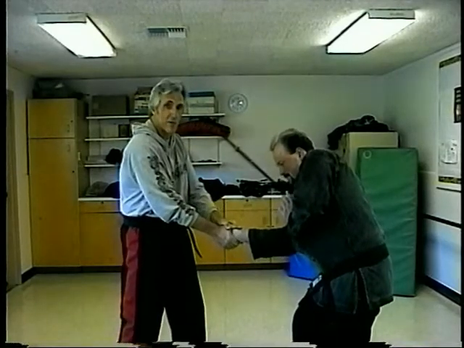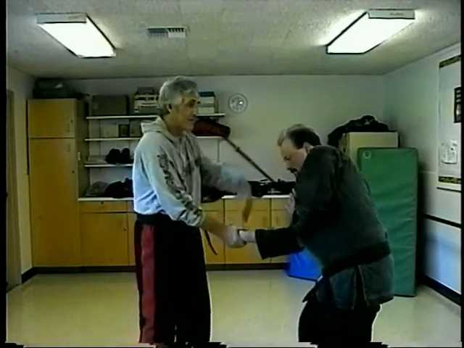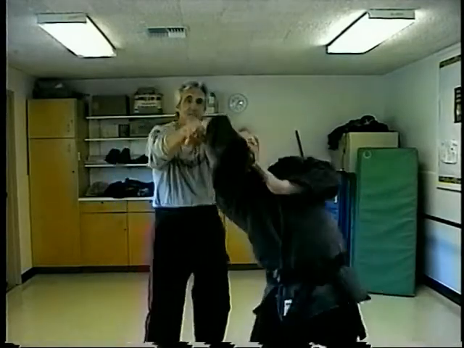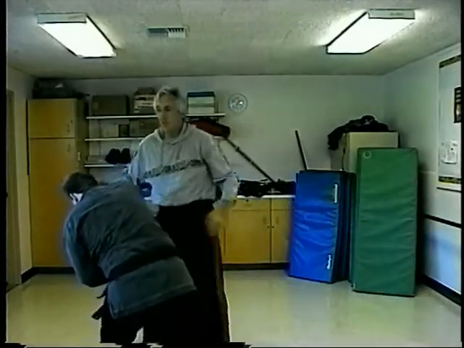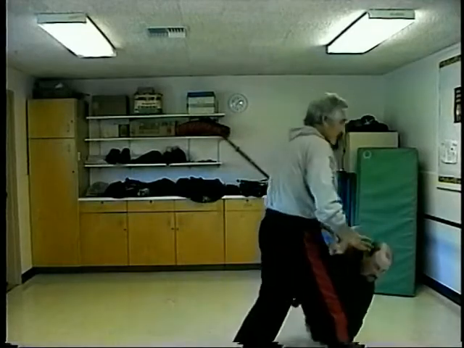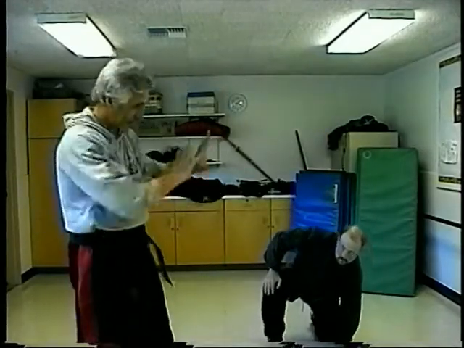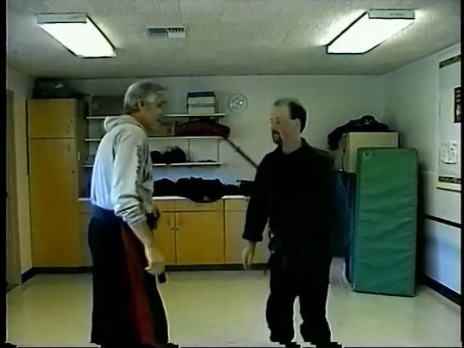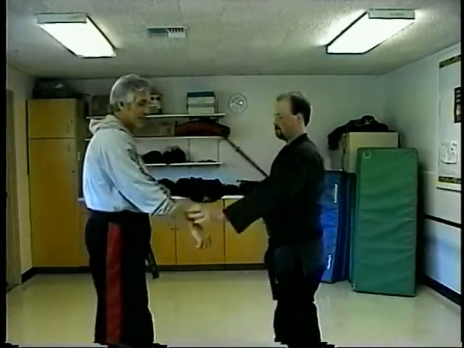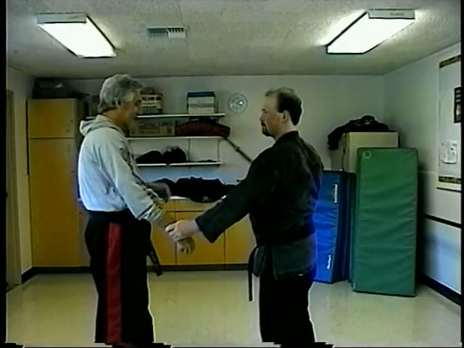Now watch closely. If I don't want to snap the elbow, if I just want to control him or disorient him, or if his partner's coming from that direction, same technique over here, into an arm bar, driving him down to the ground, or into his partner's incoming direction. Okay? How do these work with multiple attacks or multiple techniques?